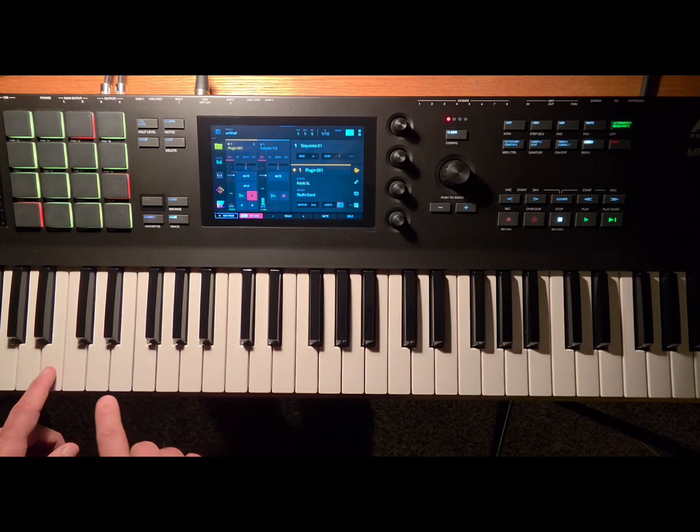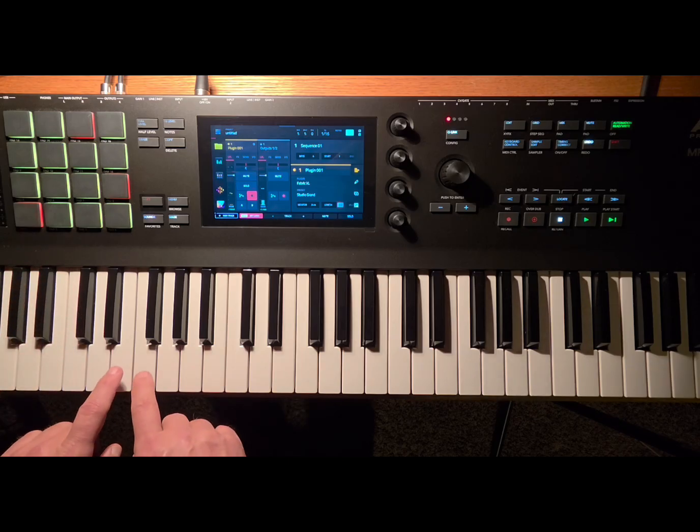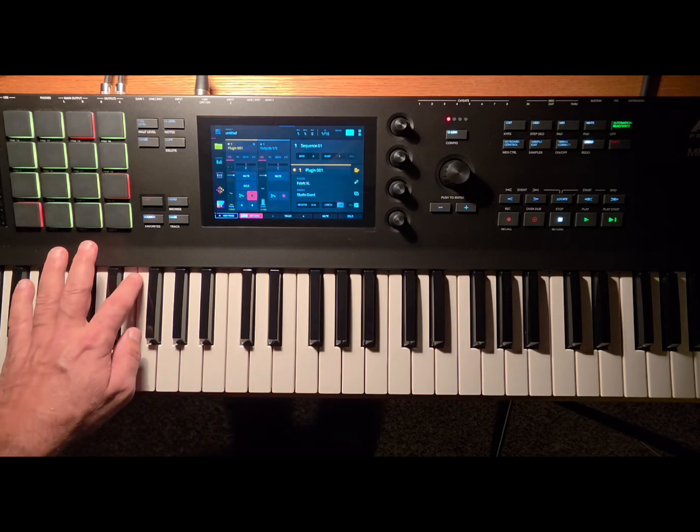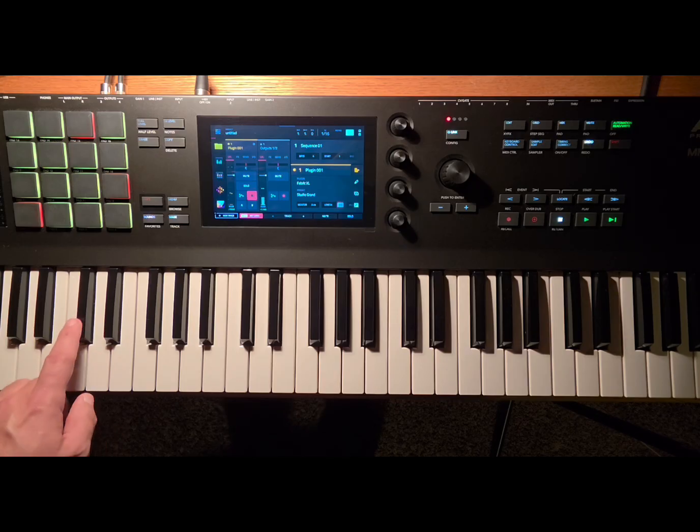Notice between B and C there's no black key, and between E and F there's no black key. Those are half steps because it's a key right next to each other. So from C to D is a whole step because it has a black key in between. So 2 half steps equals a whole step. So from C to D is a whole step.